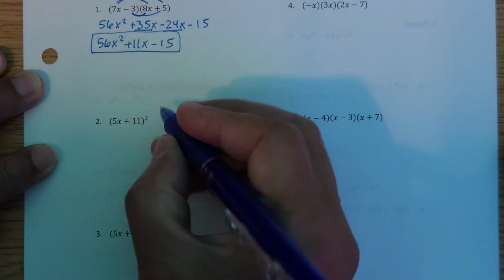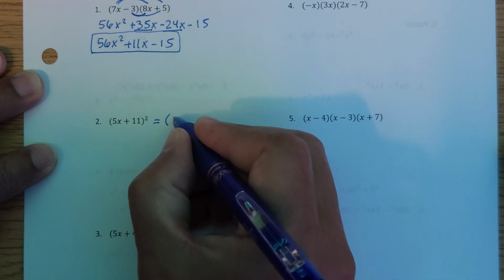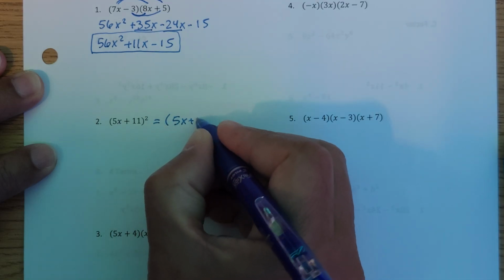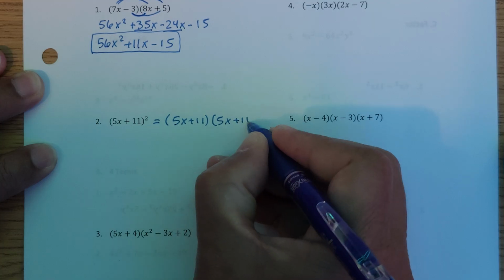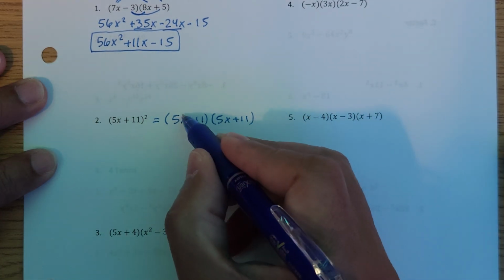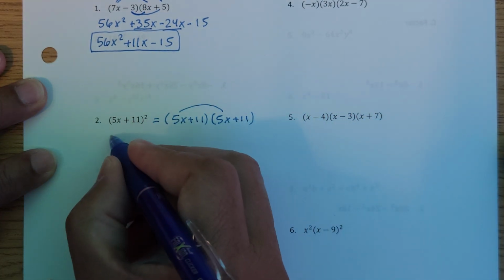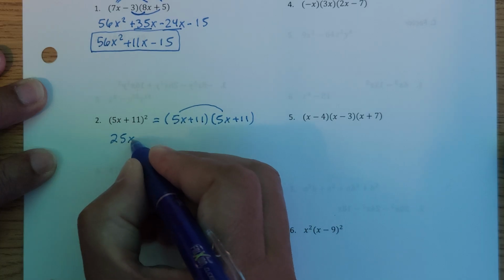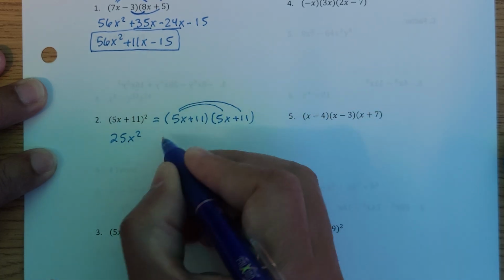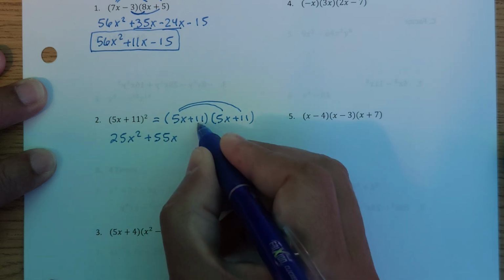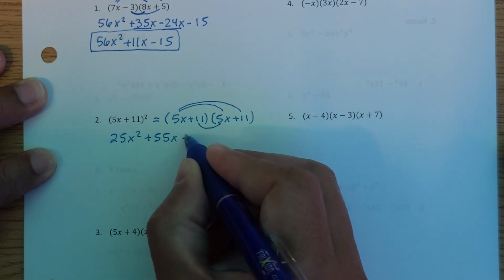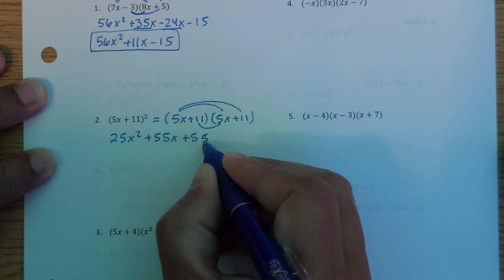Next example. This one we have the square, which means we have two 5x plus 11 binomials. So we are going to expand these two binomials. 5x times 5x, that's 25x squared. 5x times 11, 5 times 11 is 55, so 55x. 11 times 5x, another 55x.